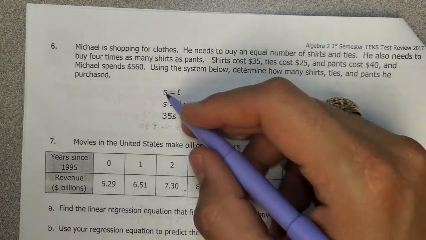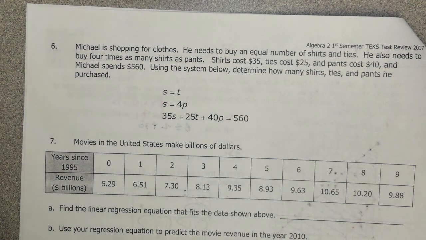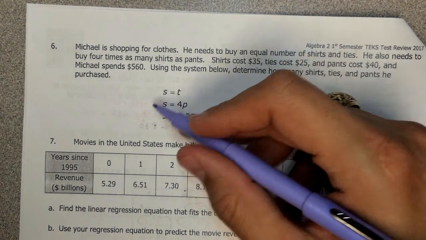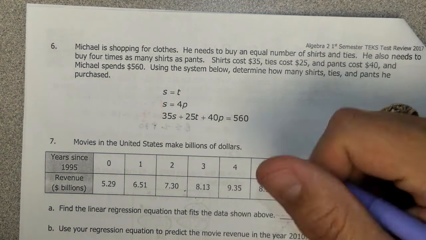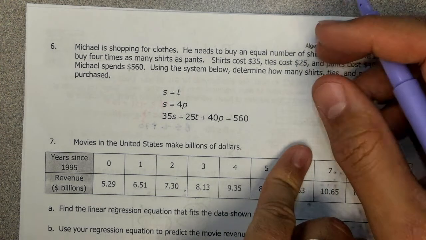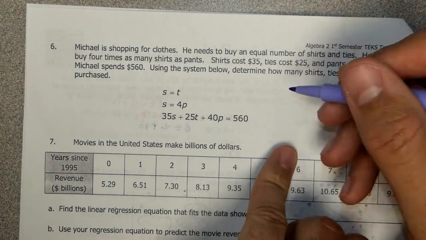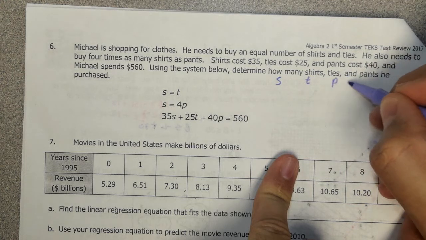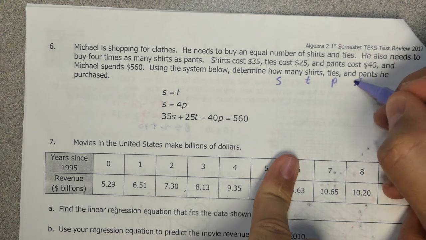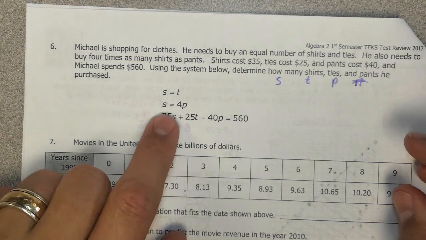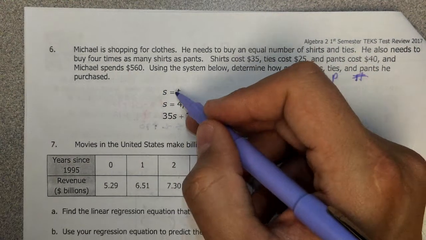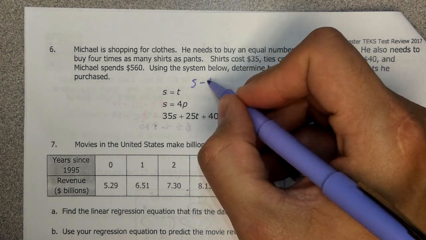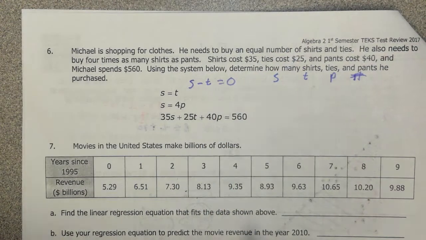I'll be honest, we can set up this and we can solve each of these, or we can solve this. We have T is equal to S, and we can solve for P here and plug those in, or we can go ahead and set up a matrix. I like to set up the matrix. We're going to have our S's, our T's, our P's, and then our number over on the end. So S in the first one, we got to solve this and get everything to the left side. So this one is going to be S minus T is equal to 0.